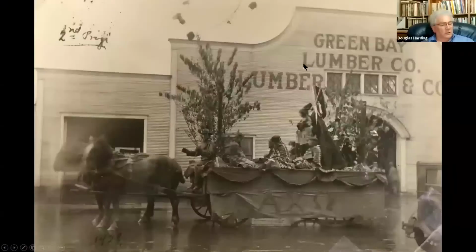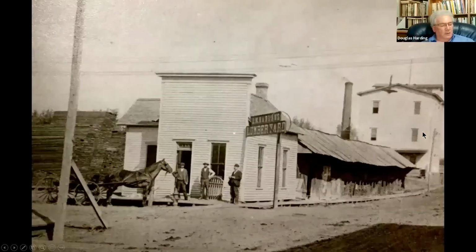Now, this is that northern one I was showing you, the Green Bay Lumber Company. They had a center aisle down the middle. They had bins on either side. I remember going into this as a kid. This is the other lumber yard. They had a small office shed, and they had open stacks. This is a very early photo.